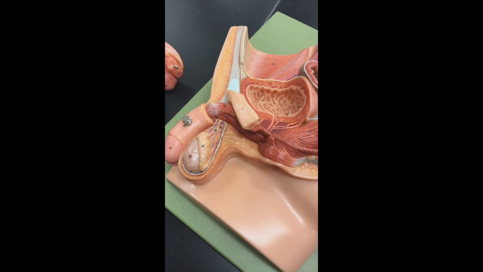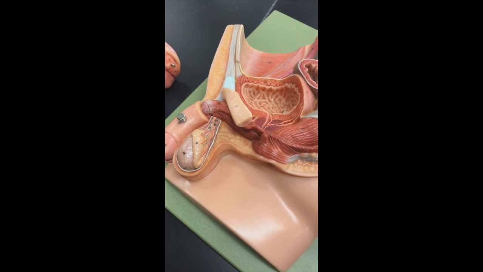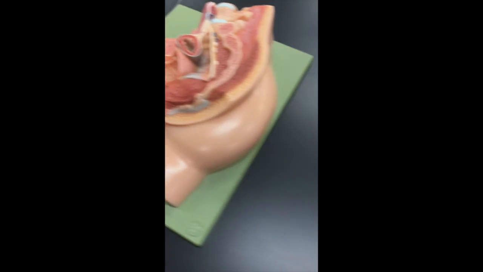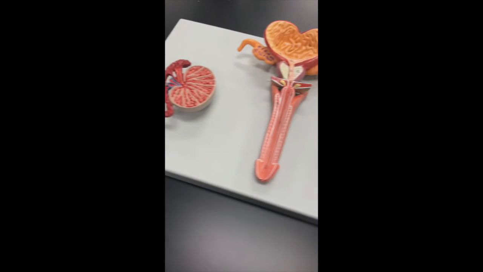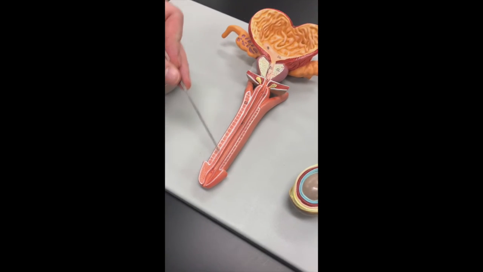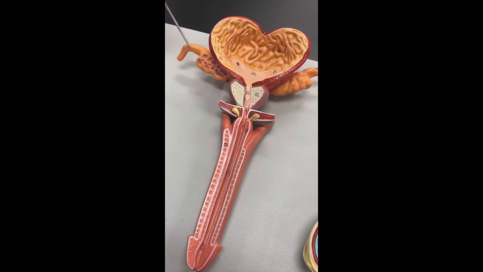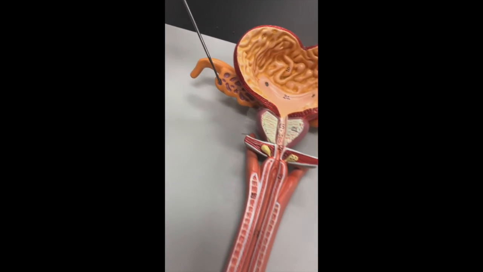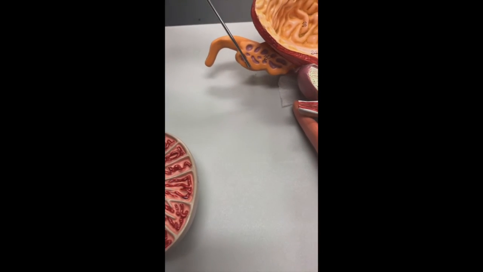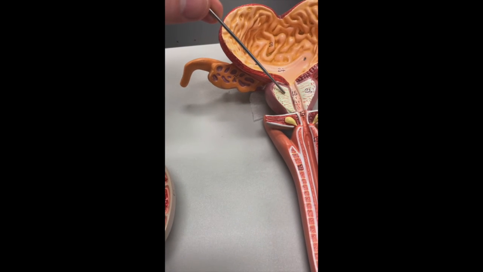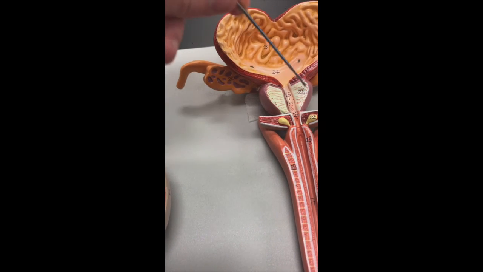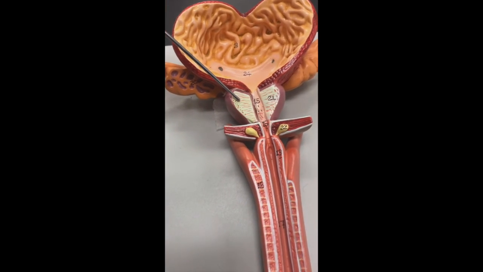Let's take a look at another model to show you what it looks like in cross section. So over here we had the glans of the penis, the spongy urethra, and this was our bladder. Coming on this side, we're seeing the seminal vesicles, which are going to join fluid with the prostate. So the prostate being here.